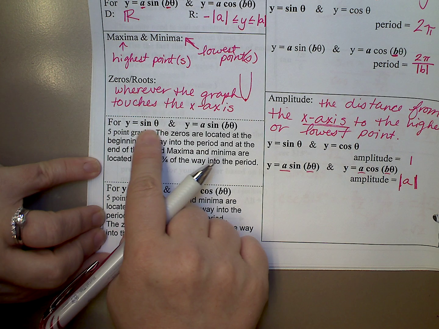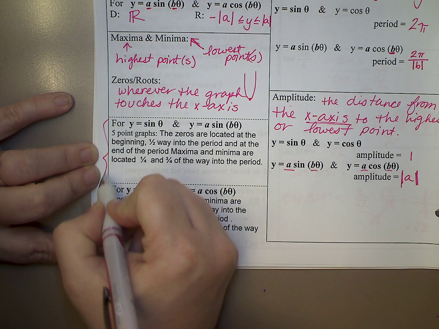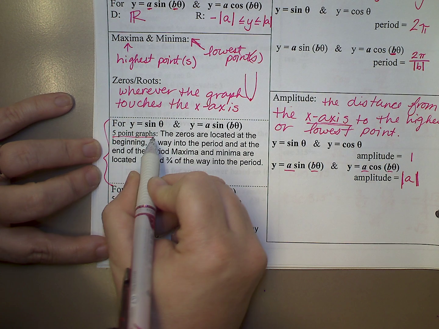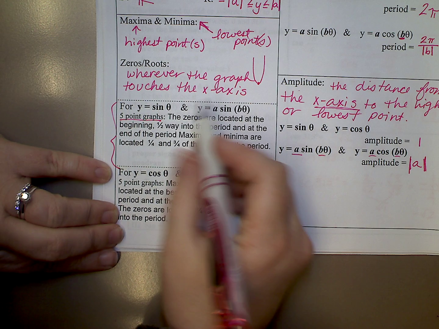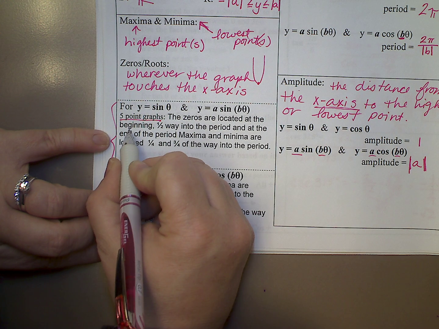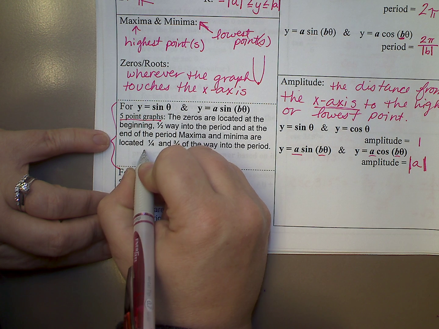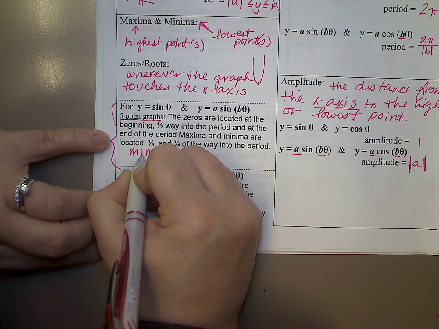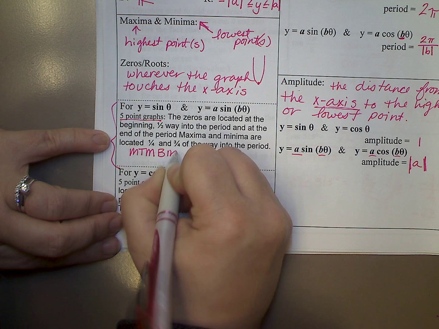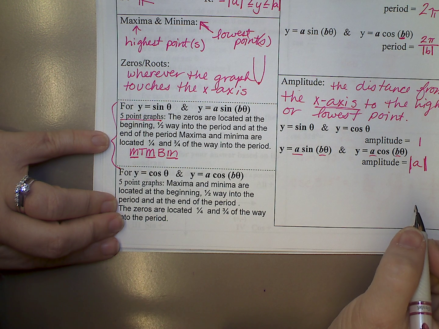Let's see, for y equals sine theta and y equals a sine b theta, so this is specifically for sine graphs, we call them 5-point graphs. I don't really use the term 5-point graphs. I use my middle, top, middle, bottom, middle, and that'll make more sense once we actually graph one. The zeros are located at the beginning, halfway into the period, and at the end of the period. It's wherever you see the middle in the middle, top, middle, bottom, middle. So these right here would be your zeros, wherever you hit the middle.